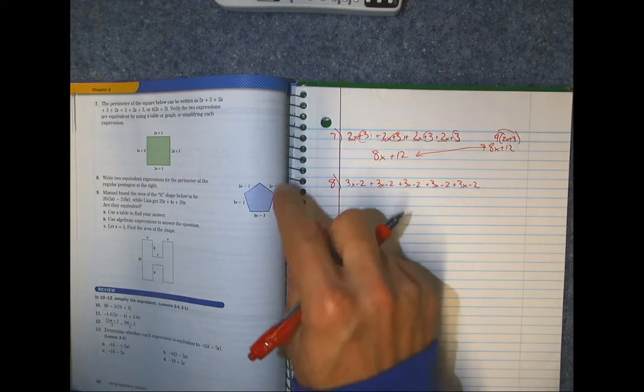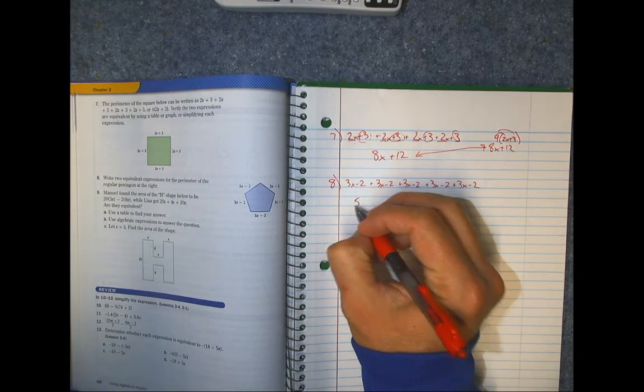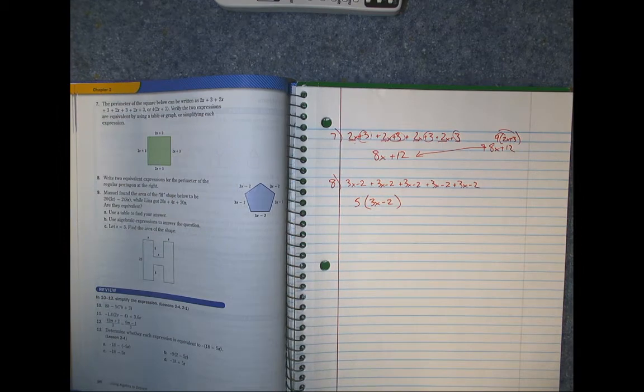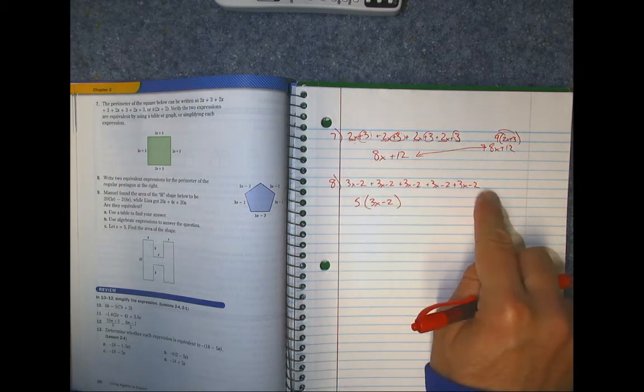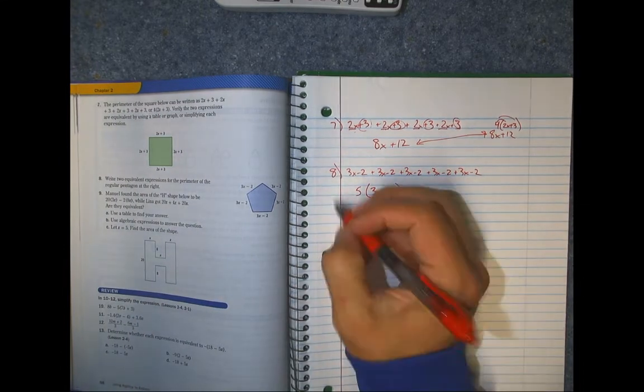But the other thing that you could do is just multiply, since all the sides are the same, by how many you have. And you have 5 of them, so it's 5 times 3x minus 2. Good to go. And if you simplified this, you get the same as if you simplified this. They don't ask you to do that, so we're not going to bother. Okay, number 10.